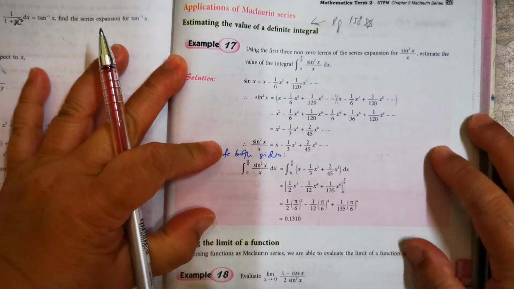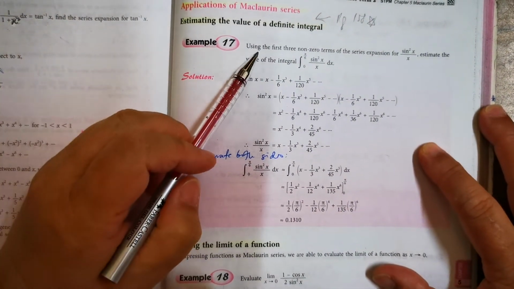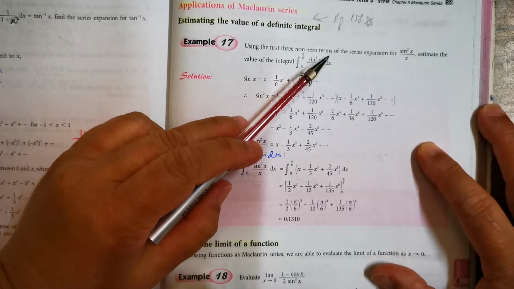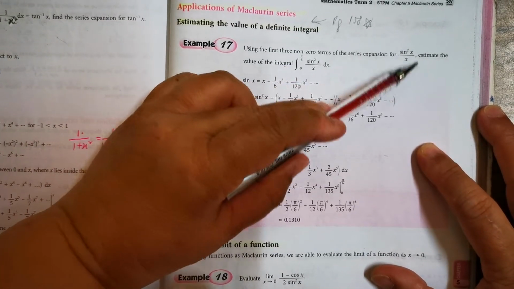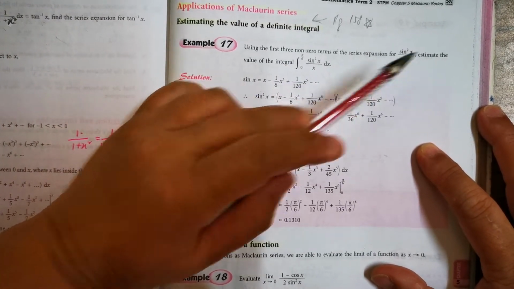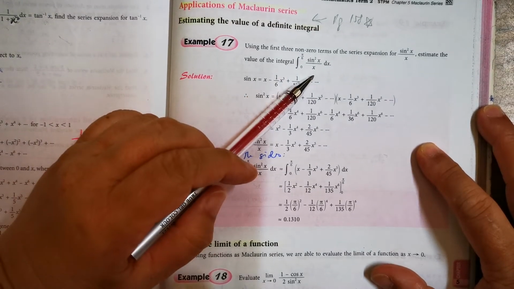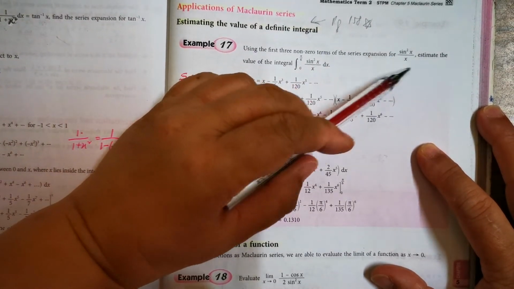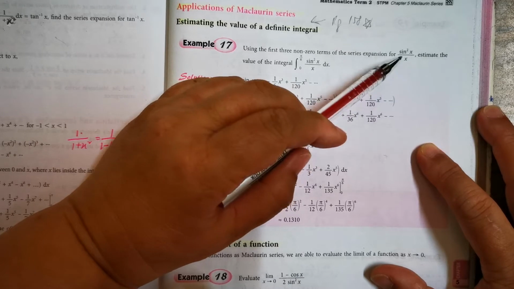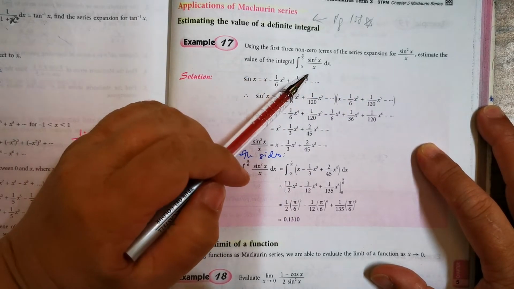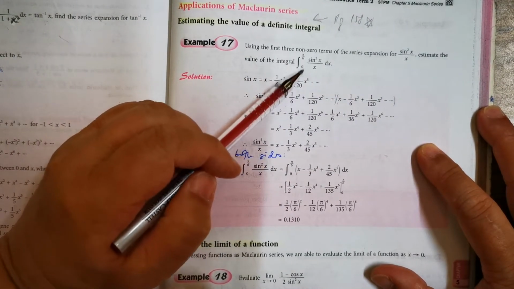Alright, so this is the example. Using the first 3 non-zero terms of the series expansion for this function, estimate the value of the integral of this. We want to find the Maclaurin series of this function, then we integrate them. This is the definite integration where you are given the limits.